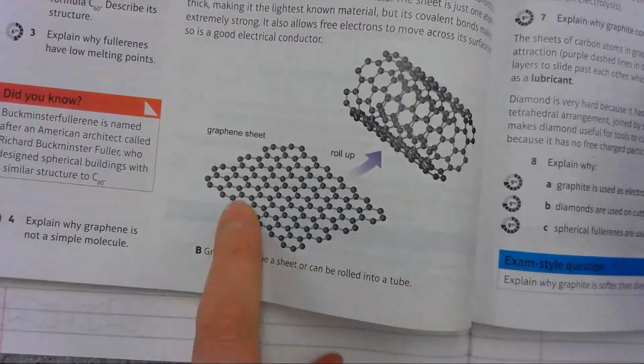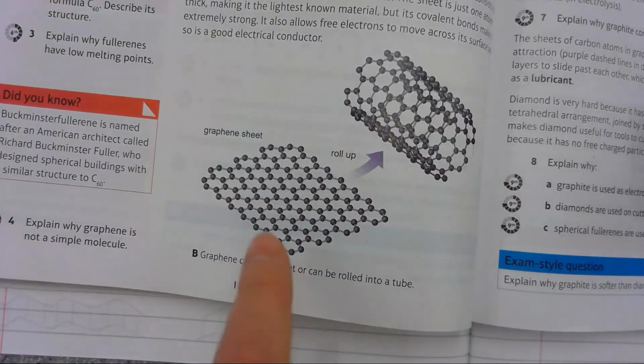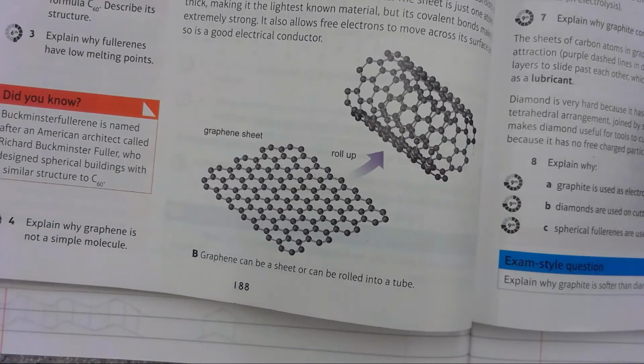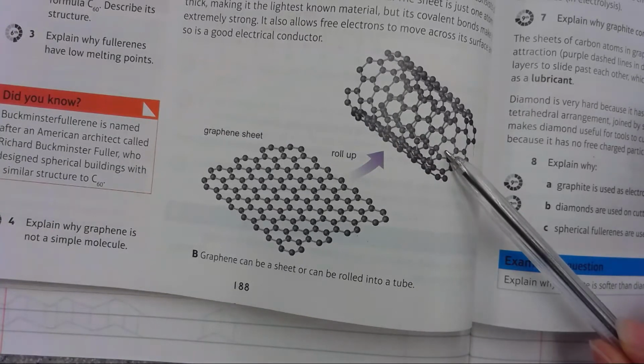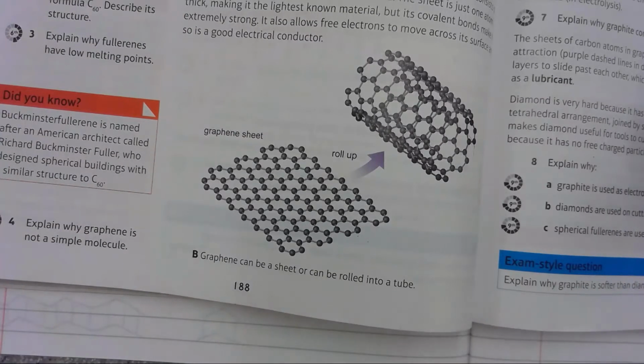One more allotrope we need to look at is if you take a graphene sheet and you roll it up into a tube, okay? Because you're just taking a sheet and rolling it up into a tube, or a carbon nanotube as we call it, the properties of your carbon nanotube are going to be exactly the same as the properties of graphene, okay? You've just taken your graphene and rolled it up.